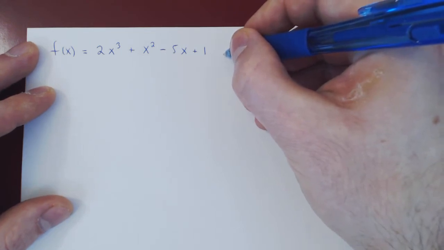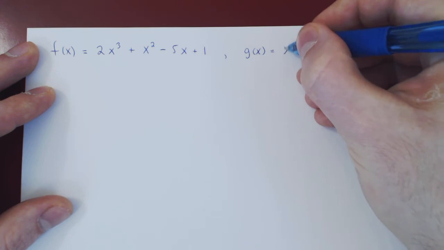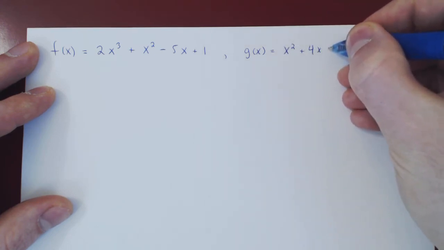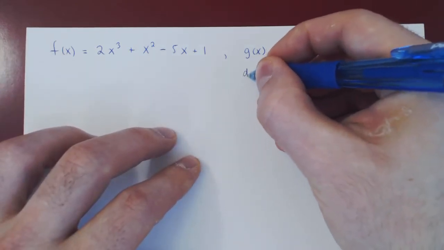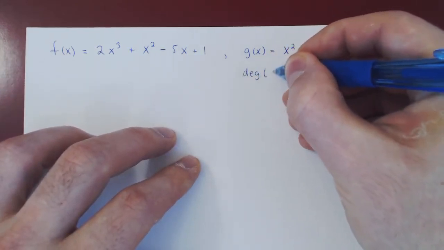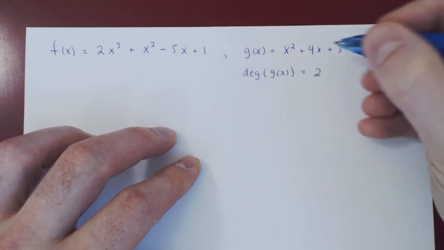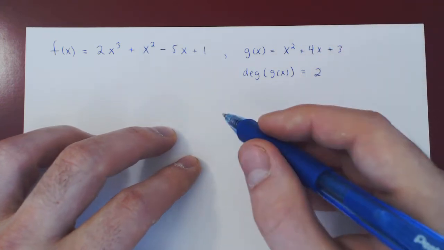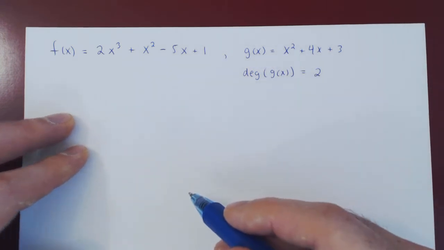And we will take g of x, our divisor, to be a quadratic polynomial: x squared plus 4x plus 3. So notice here that the degree of g of x is equal to 2, as 2 is the largest power of x that shows up in the polynomial. And now we will divide f of x by g of x using long division.